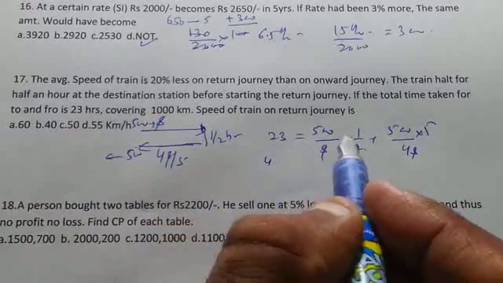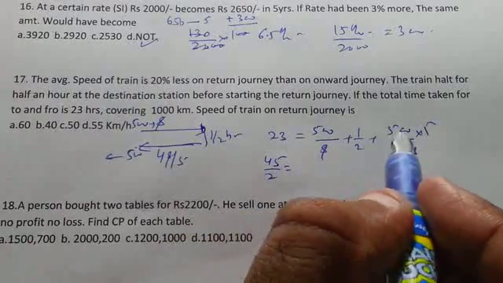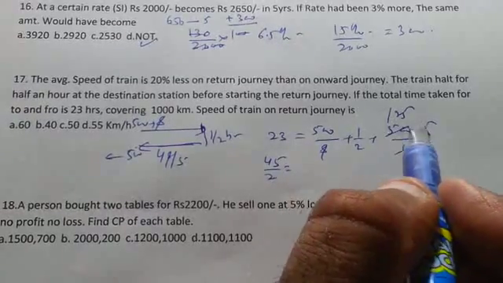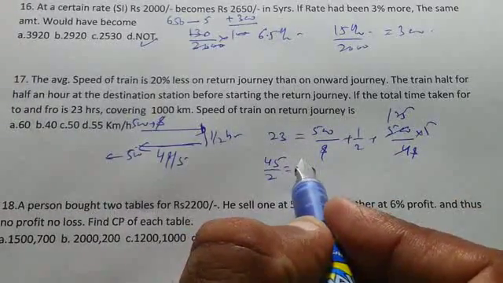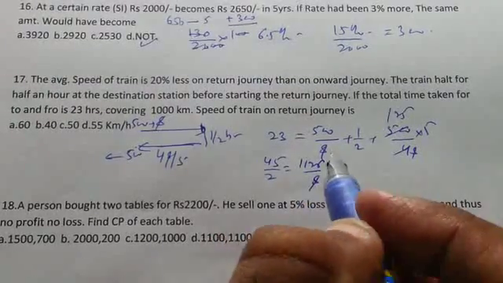It will become 23 minus half, that is 22 and a half, and can represent 45 upon 2. And then take, cancel it. It is 125. It gets 625. 625 plus 500. It will be 1125 upon S.